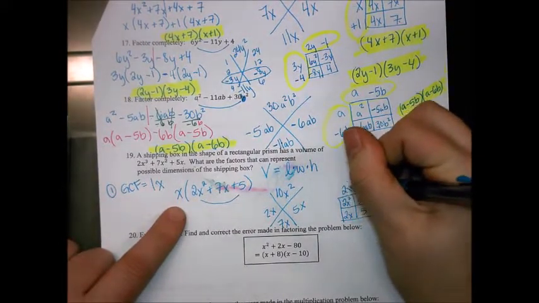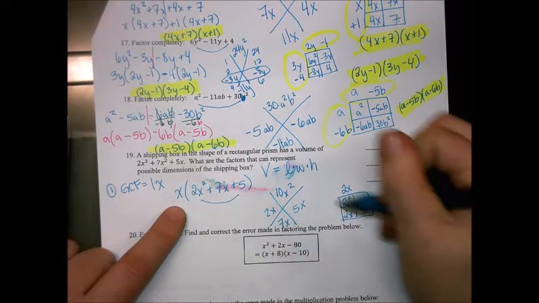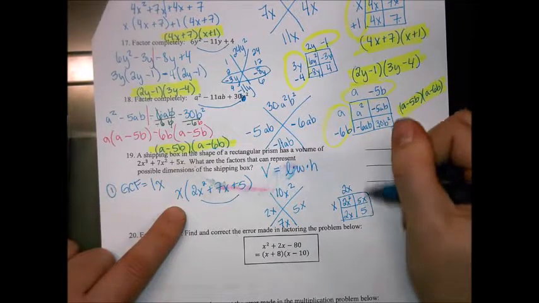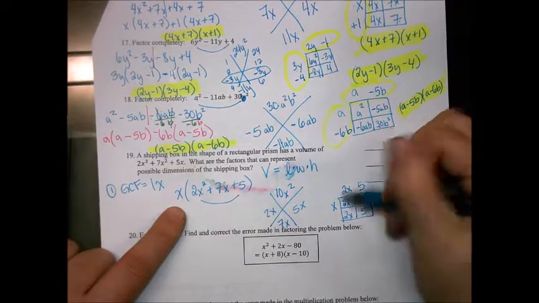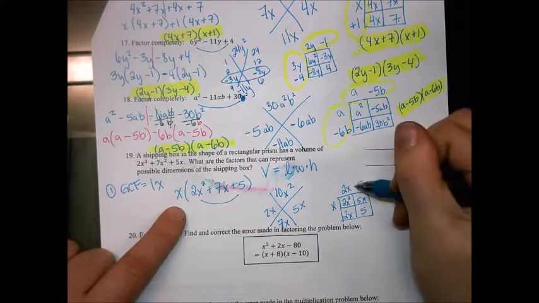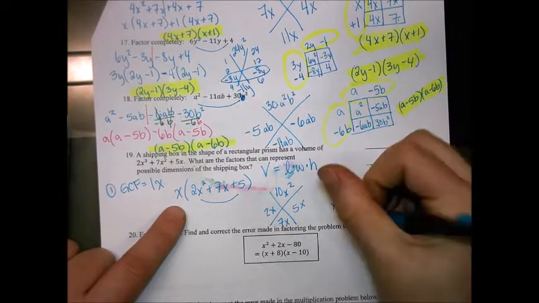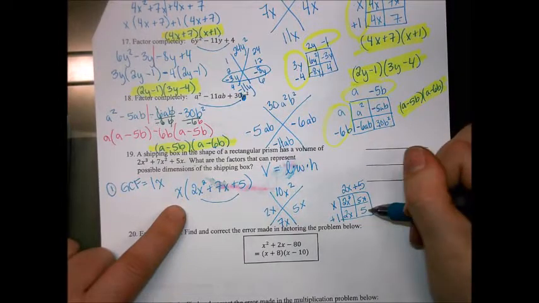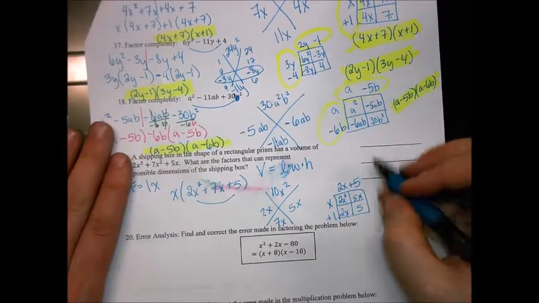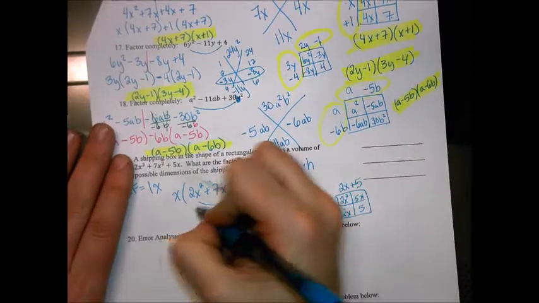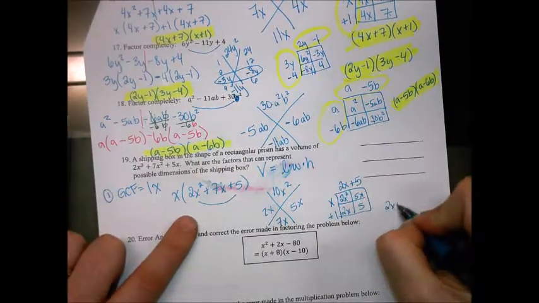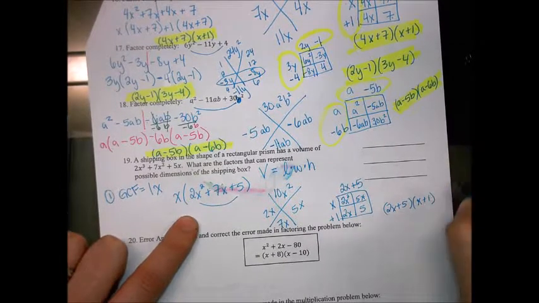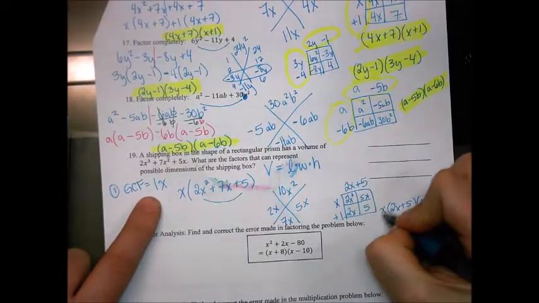So the greatest common factor in this row is 2x. 2x times x gives me 2x squared. Greatest common factor here is 5, and you can check that because x times 5 is 5x. 2x times 1 is 2x, and 5 times 1 is 5, which means this factors to 2x plus 5 times x plus 1. And remember, my greatest common factor of x goes out in front.